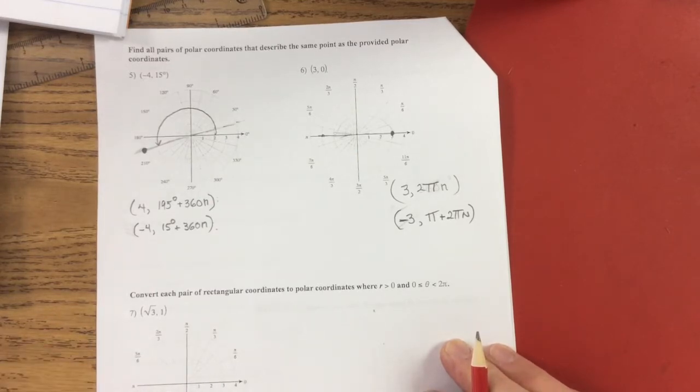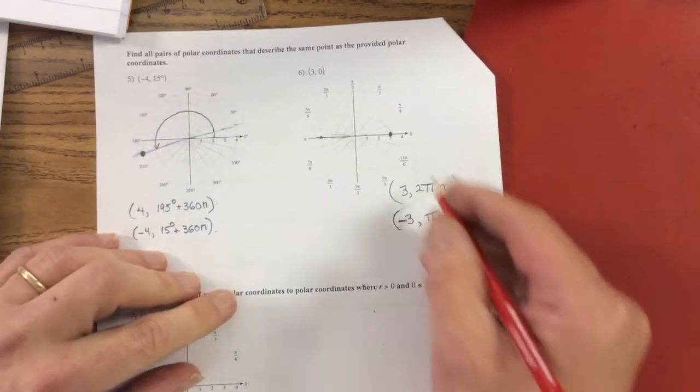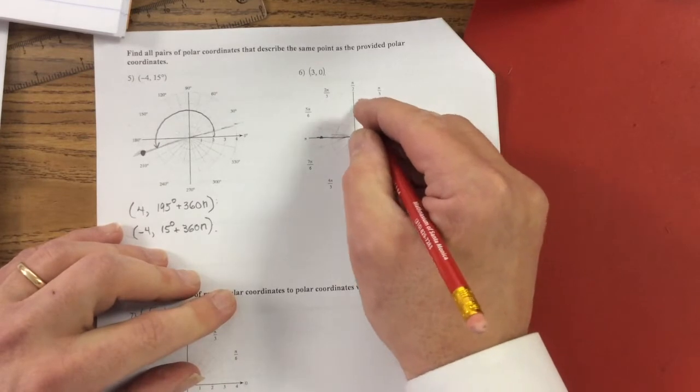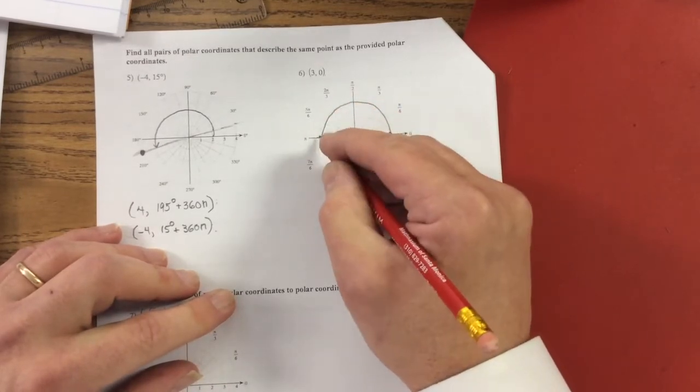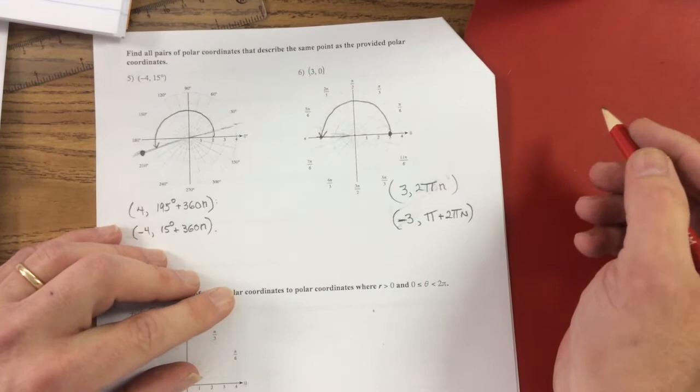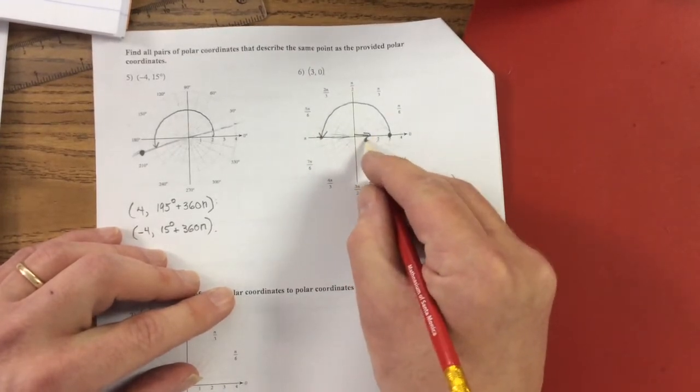Well, if it's negative 3, how is it the same point? Because if I go around pi degrees, or pi radians, I get to here, right? Yeah. And then if I go negative, I have to go that way, don't I?